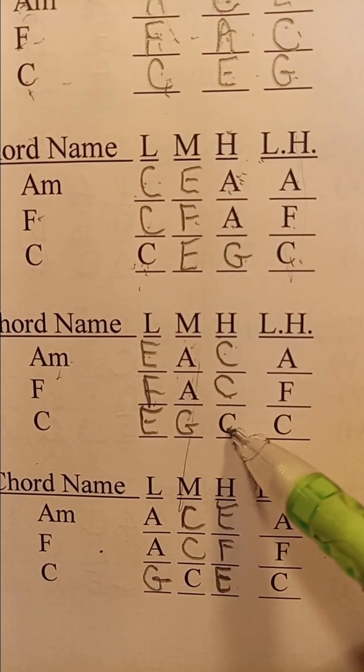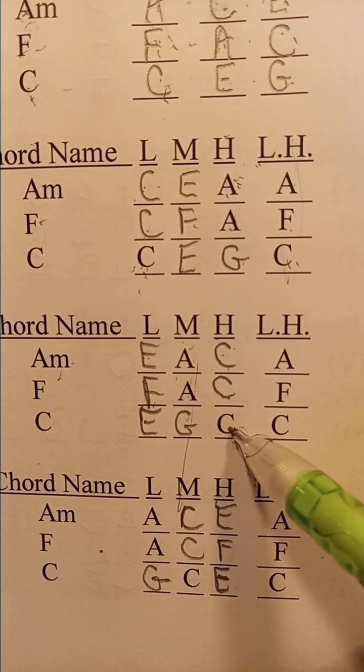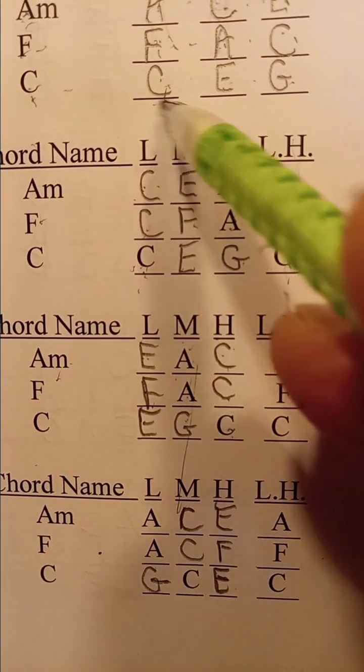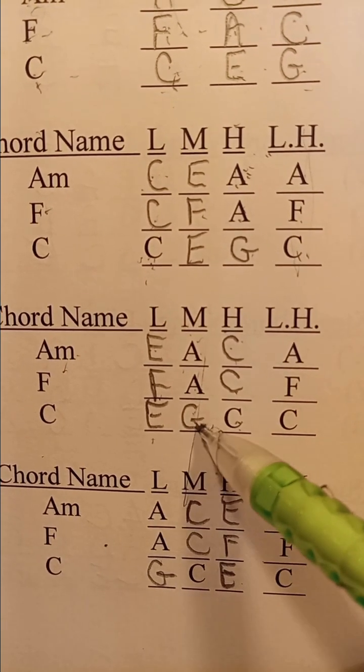For the C major chord, since we got C's as the high note, we're going to make C the high note, and then the letters afterwards would be E and G, which E will be the low note, and G would be the middle note.